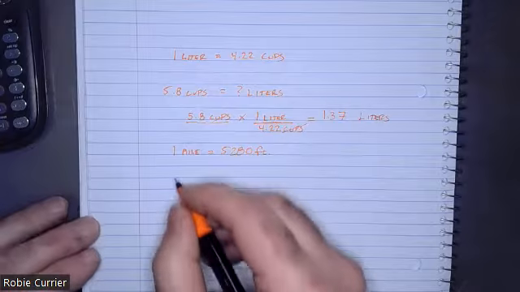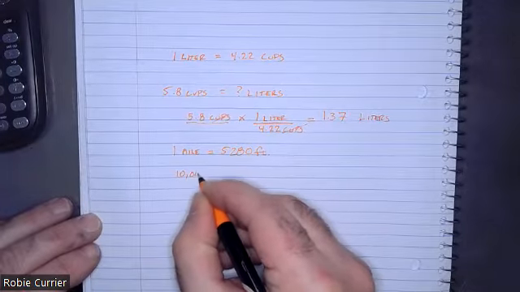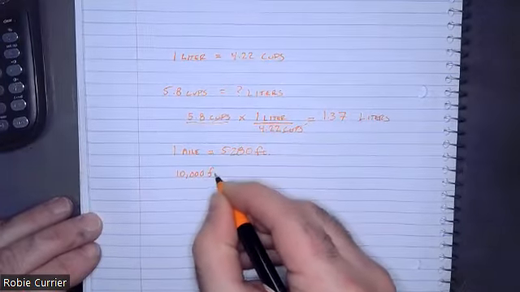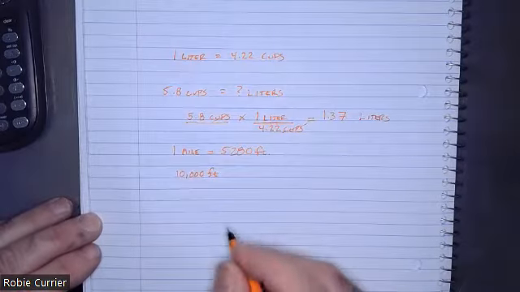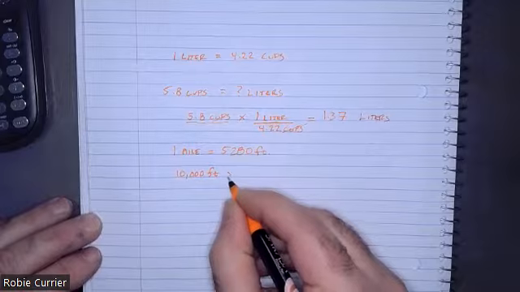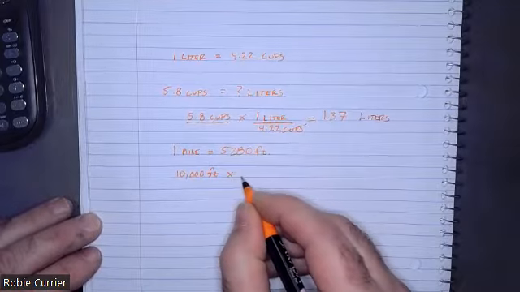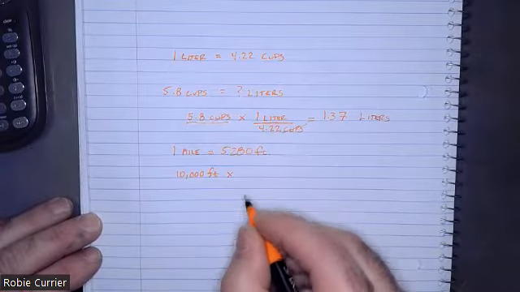And let's say that I have 10,000 feet and I want to convert 10,000 feet into miles. Well, I take 10,000 feet and then I multiply it by the ratio that shows how many miles there are to a certain number of feet.